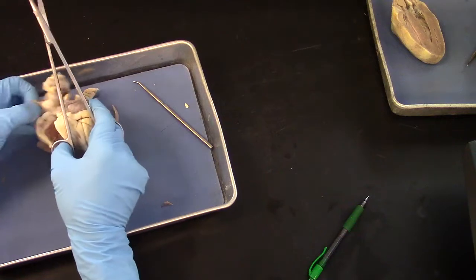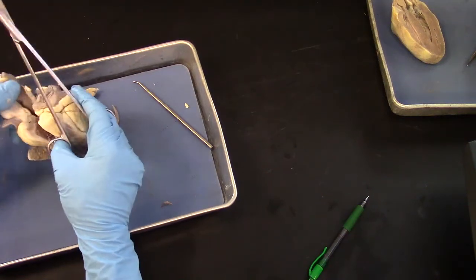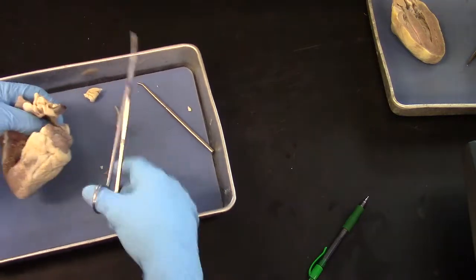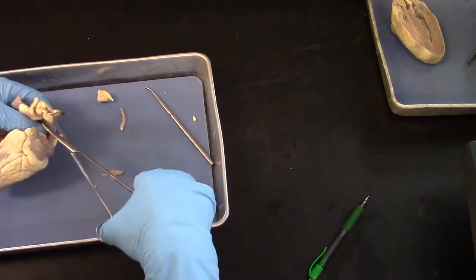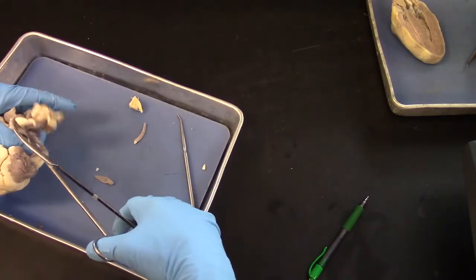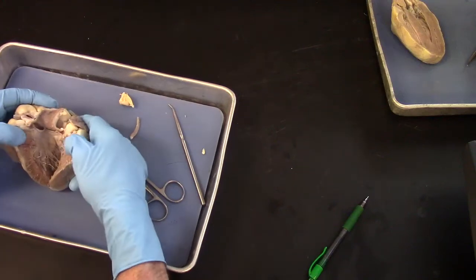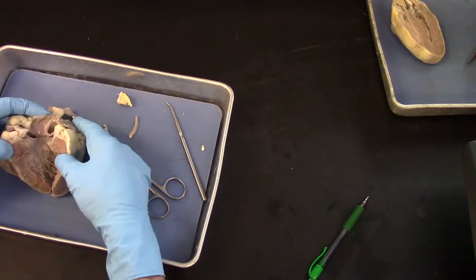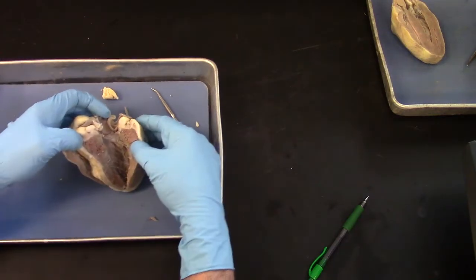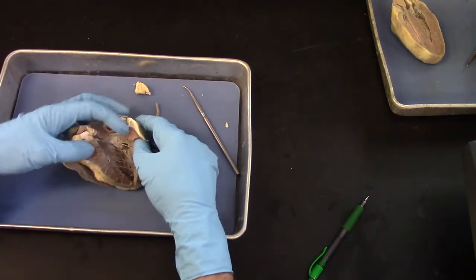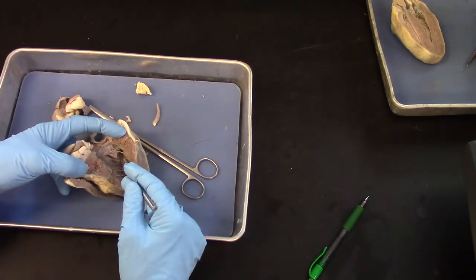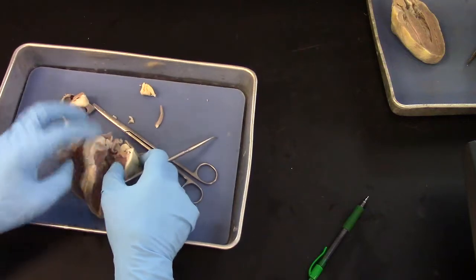And I came down to the aorta. And what I'm going to do is try to cut off some of this mess at the top. It's getting in the way, and we don't have to put this back together at the end of the lab. There, that's not bad. So there is the left ventricle, and there are the chordae tendineae. So there's two valves here.